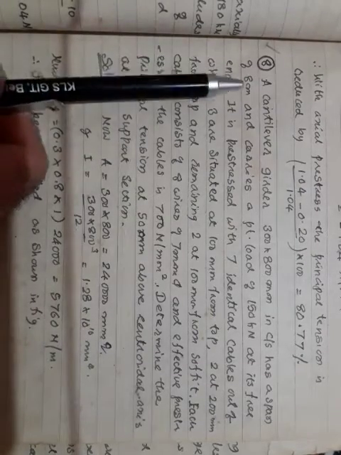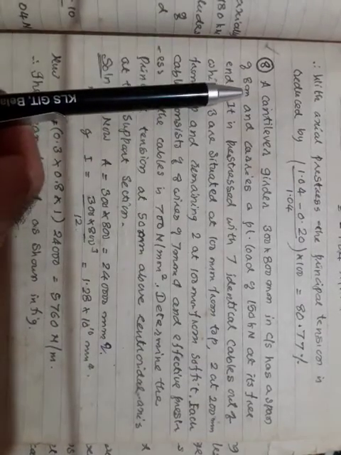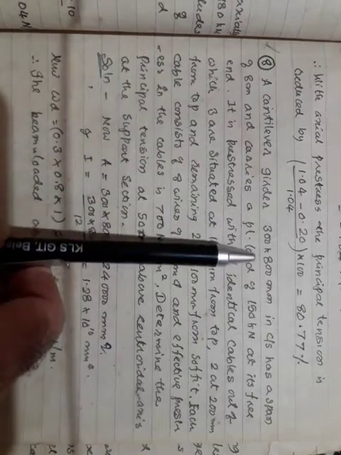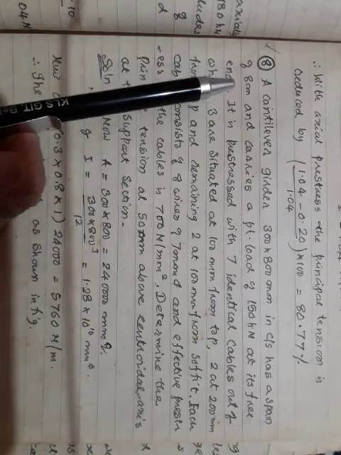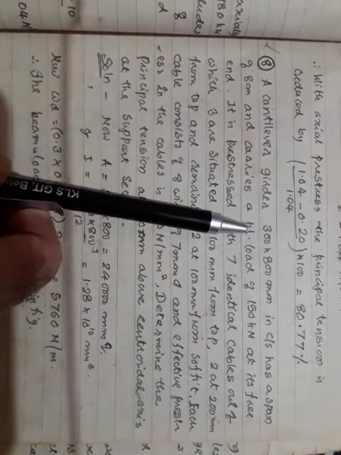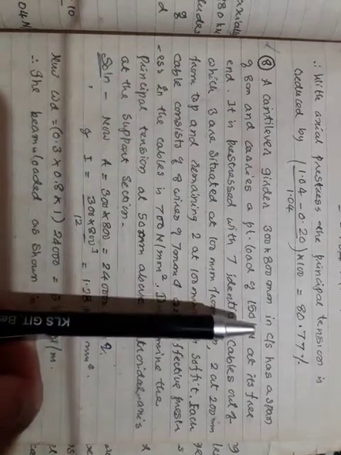Now we shall go to another problem in shear. I will read the problem. A cantilever girder 300 mm by 800 mm in cross section has a span of 8 meter. So it's a cantilever beam. It has a span of 8 meter and carries a point load of 150 kilonewton at its free end.